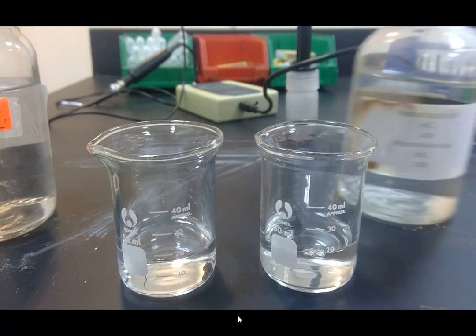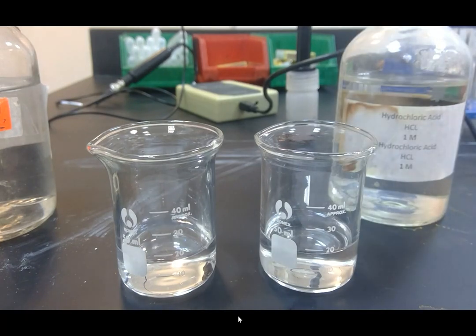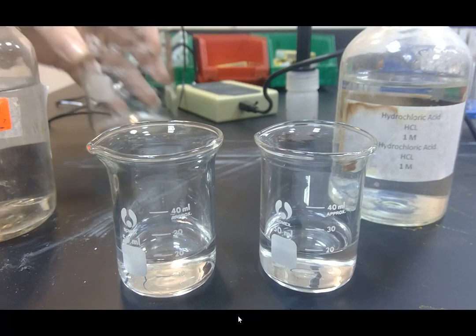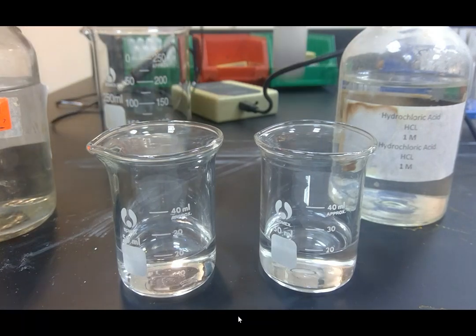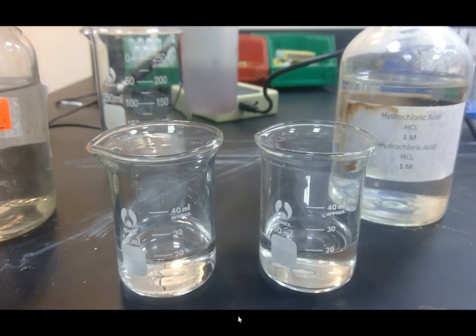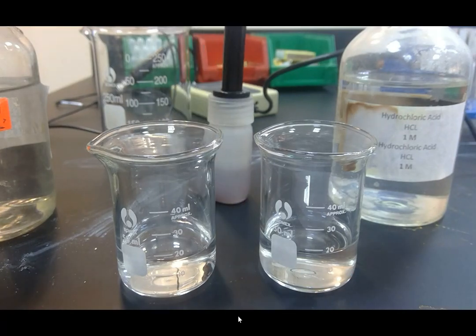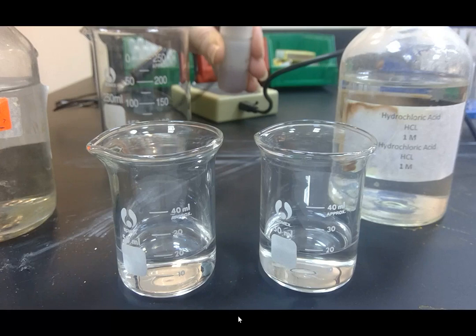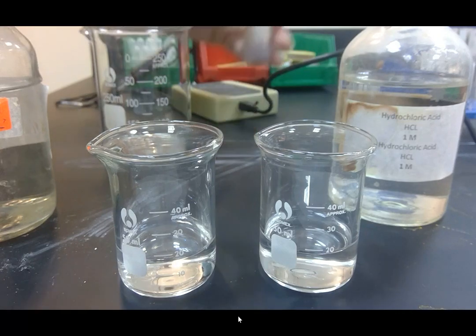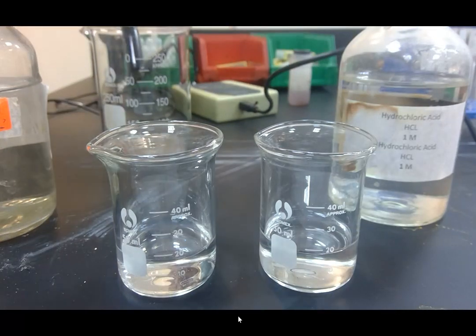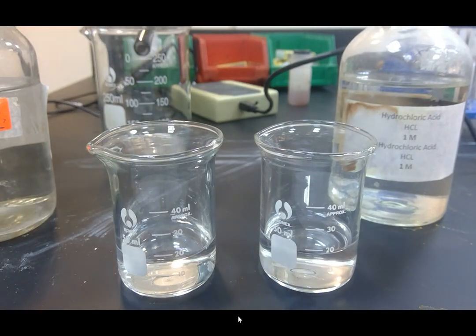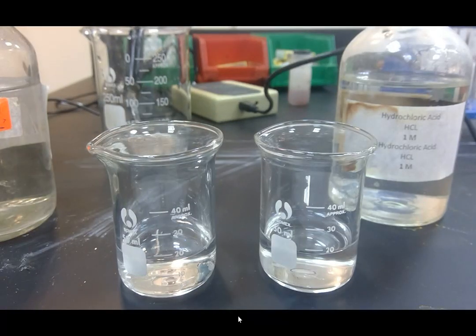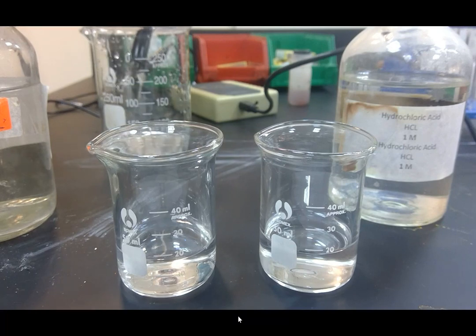And I'm going to start by measuring the pH of this solution using a pH meter. My pH meter is stored in a solution which has a pH of exactly 6 to keep it calibrated. So I'm going to remove the sensor from the solution and rinse it with distilled water to remove any of that solution which is still on the pH sensor, so that it's ready for use.